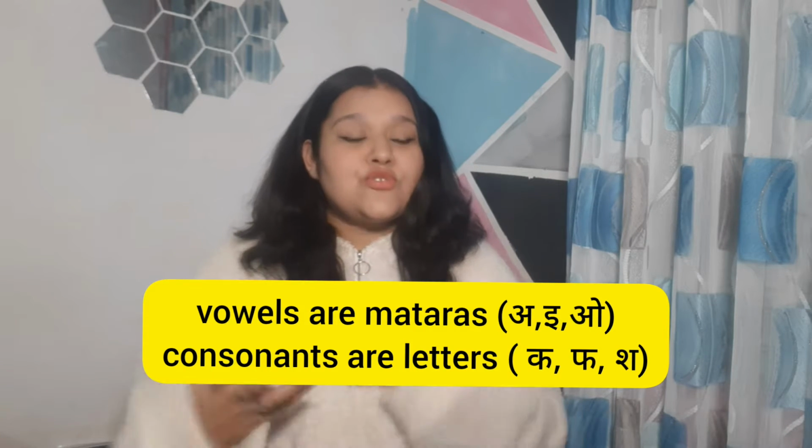Okay. So it's very easy to understand if you have already learned Hindi, because in Hindi you take a letter and put the matra on top of the letter and then you make a word. Similarly in Korean as well, you take a consonant and a vowel and put them together to make words.